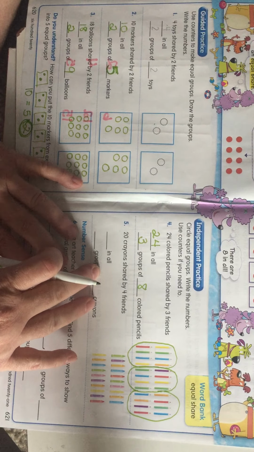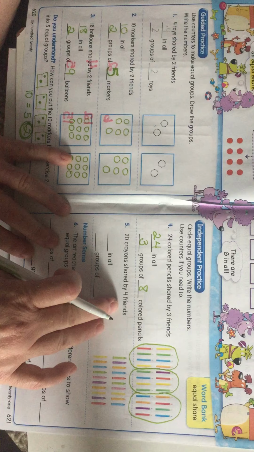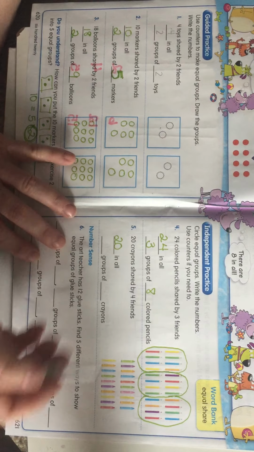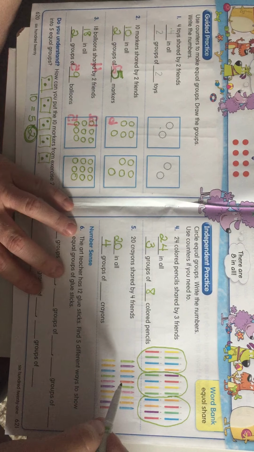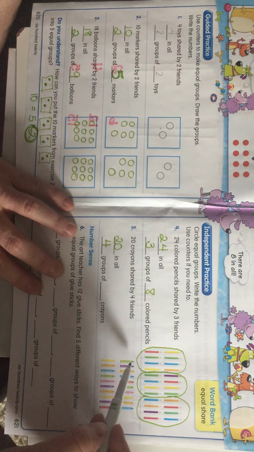Okay, for the next one, we have 20 crayons, and they're shared by 4 friends. So we have 20 in all, and we have 4 groups. And how do we determine how many crayons we have? Well, we know we have 20.